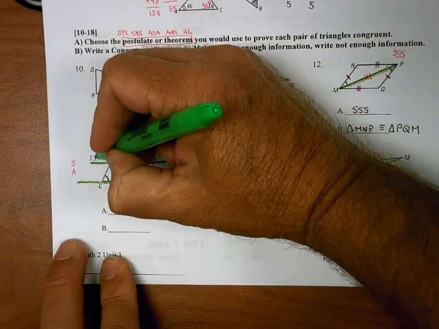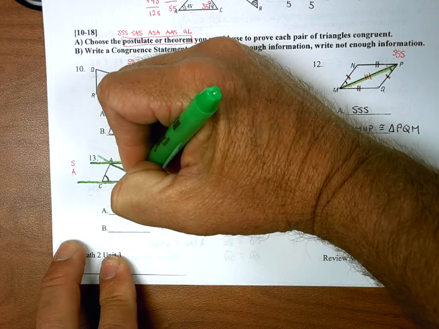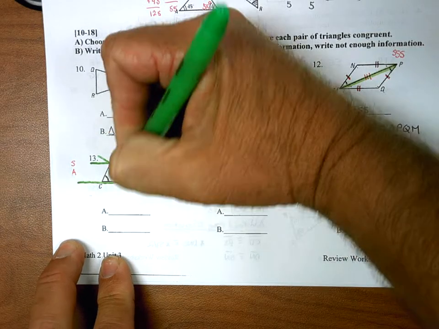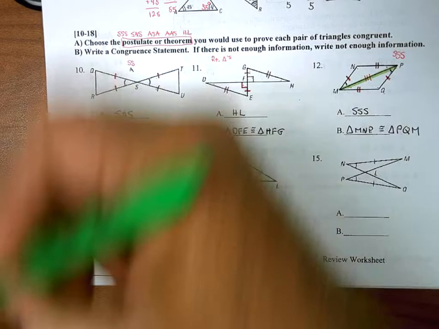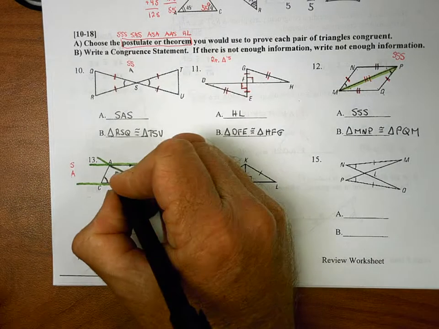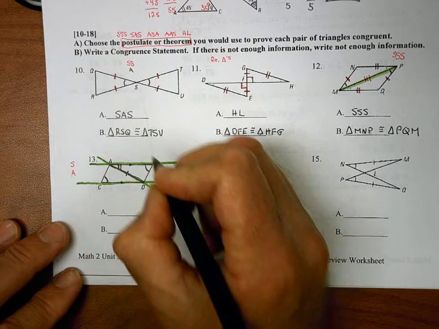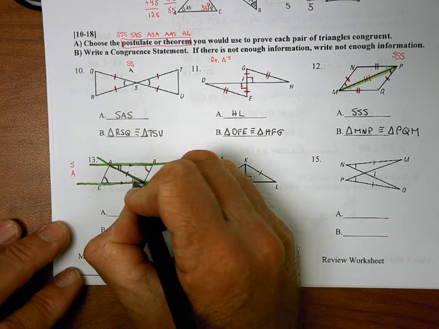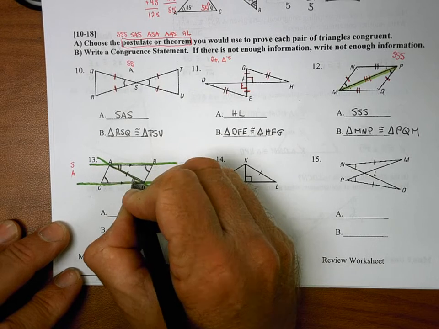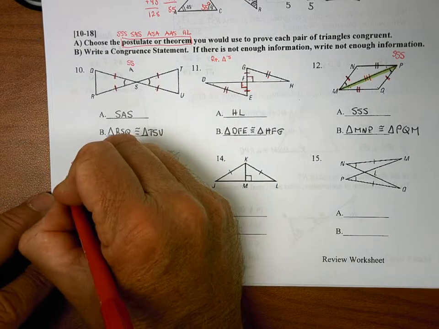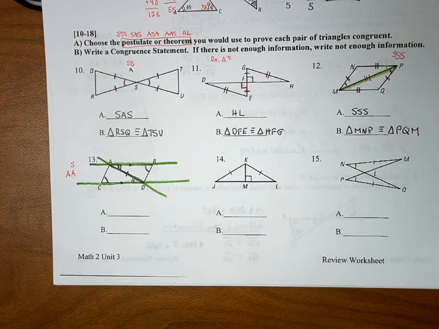Well, if you notice, we have a transversal which cuts through or intersects these two parallel lines. That would make that angle right there congruent to that angle right there, because those angles are alternate interior angles. So that gives me another set of angles.